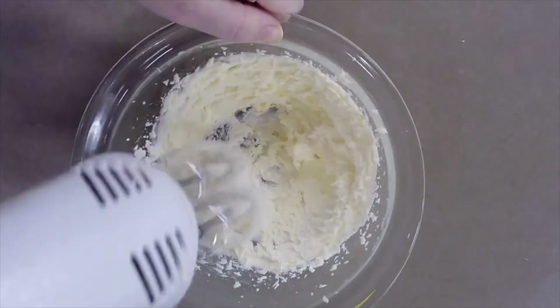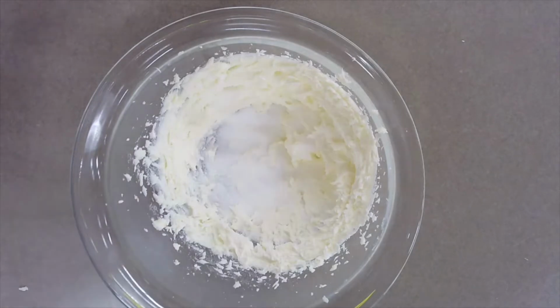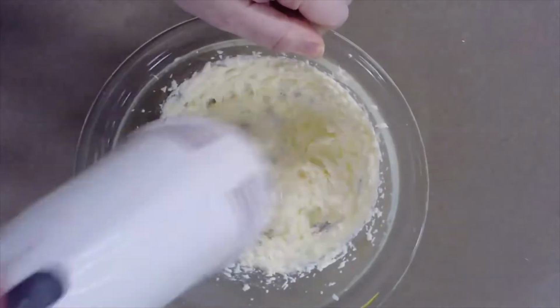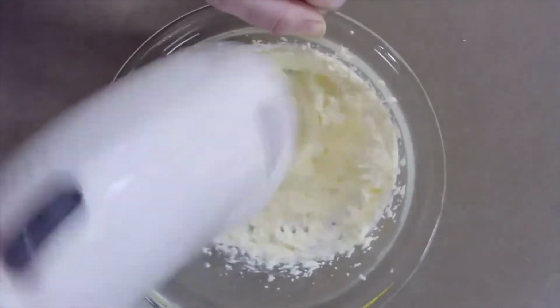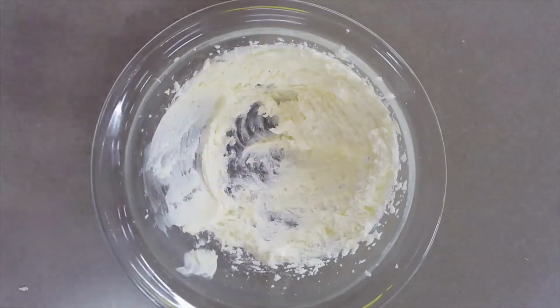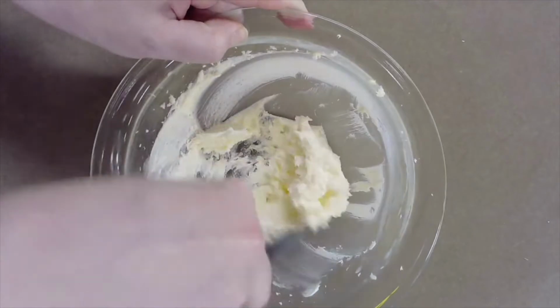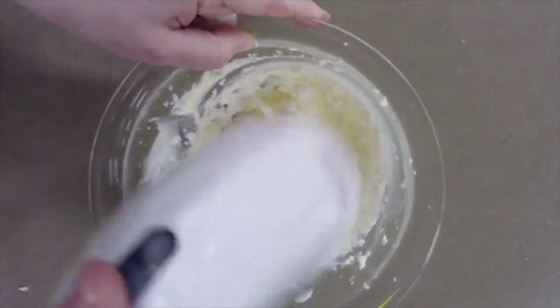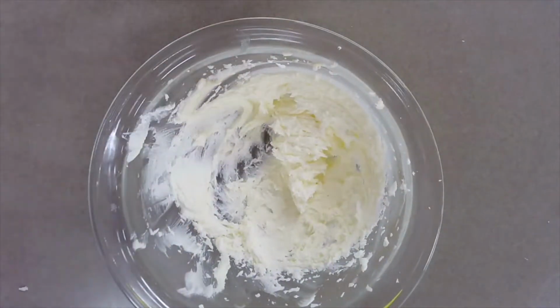Make sure you scrape down the bottom of the bowl with a rubber spatula, and this makes sure that you can hear the sugar if it's still not been dissolved yet. It will make a scraping sand sound. Then use your rubber spatula to help mix it up again and continue mixing with the electric mixer until everything is creamy and smooth.